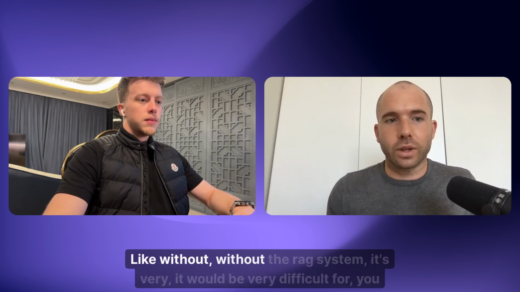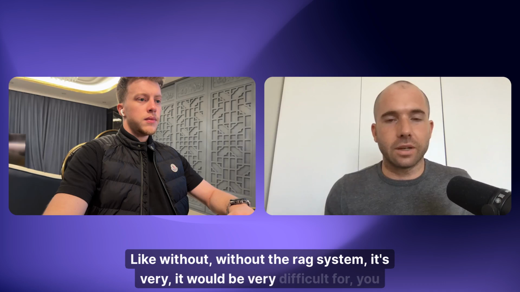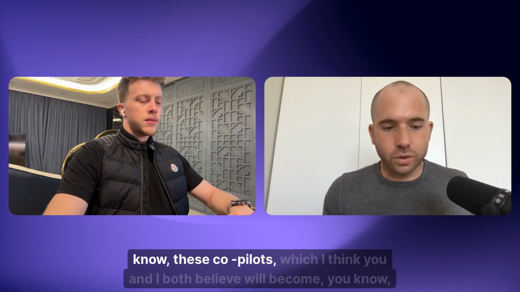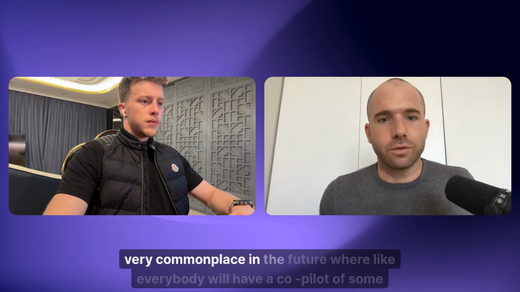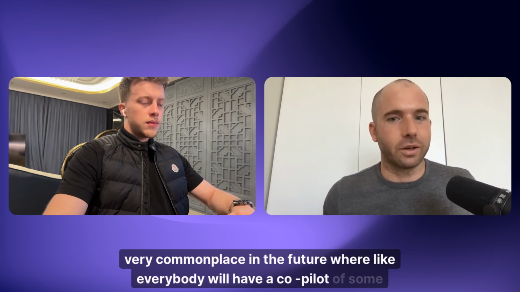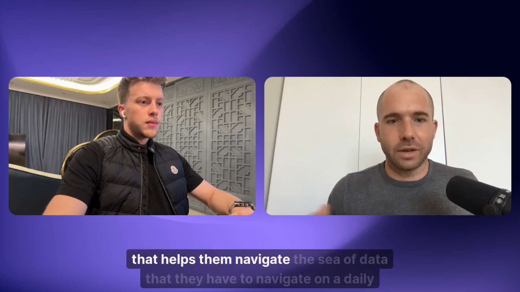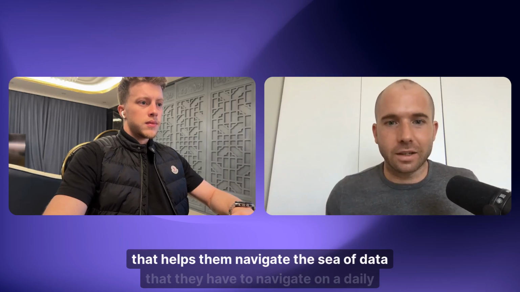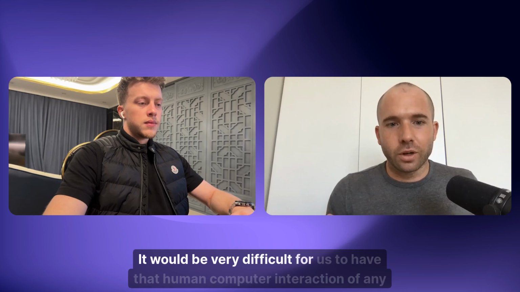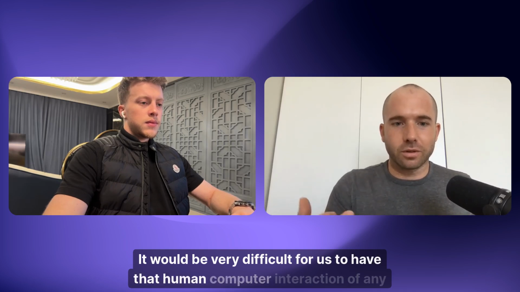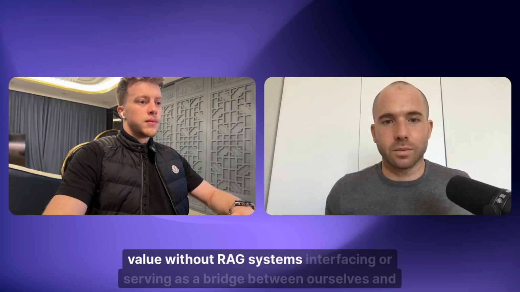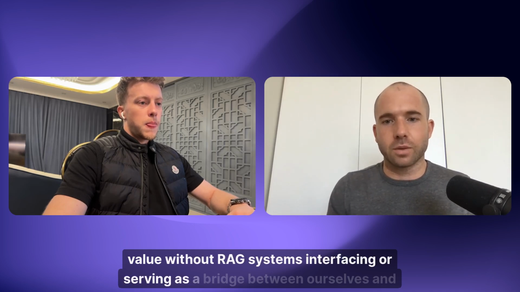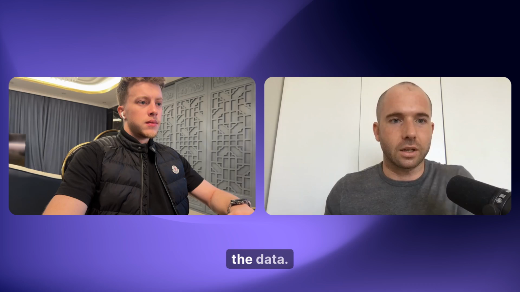Like without the RAG system, it would be very difficult for these co-pilots, which I think you and I both believe will become very commonplace in the future, where everybody will have a co-pilot of some kind that helps them navigate the sea of data that they have to navigate on a daily basis. It would be very difficult for us to have that human computer interaction of any value without RAG systems interfacing or serving as a bridge between ourselves and the data.